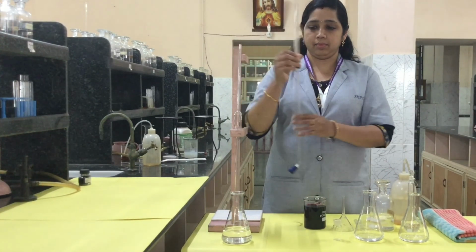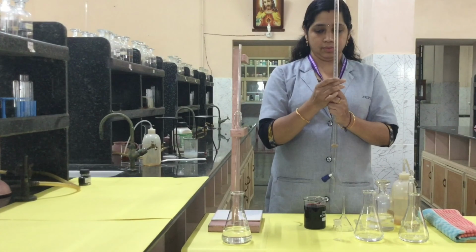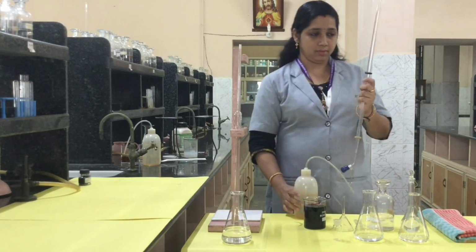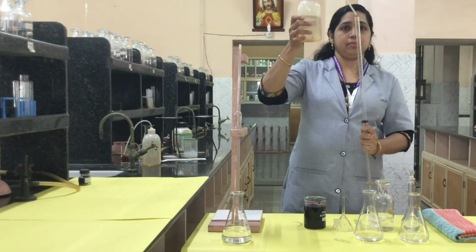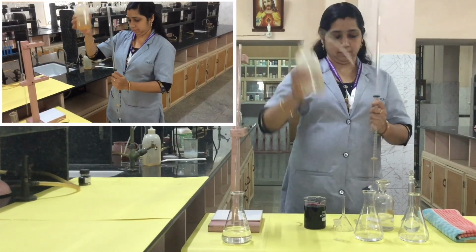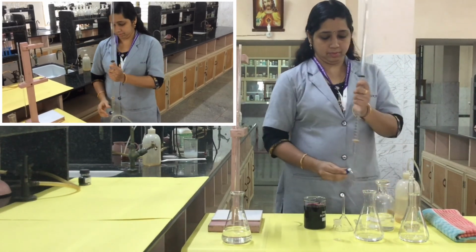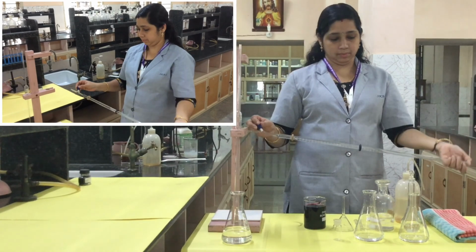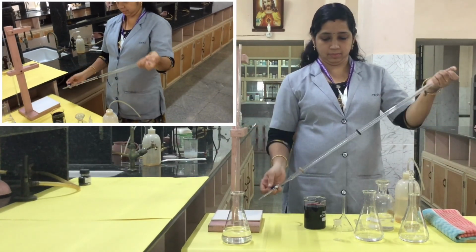Before taking the KMnO4 in the burette, first we will have to rinse this burette with water. The same procedure we have already done in the case of pipette. Like that you just follow. First, fill the burette with some water and rinse this burette. Just rinse the burette the same way.